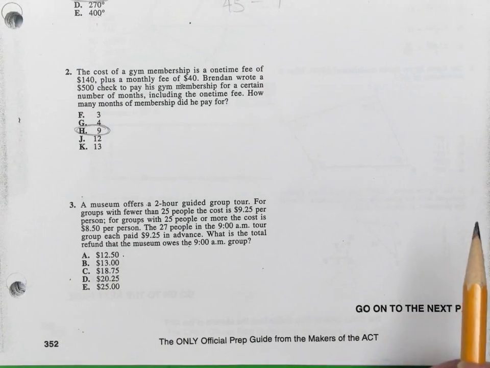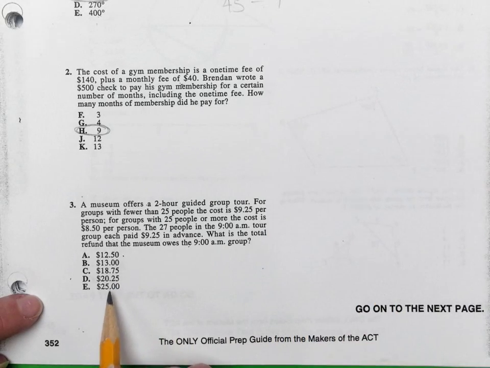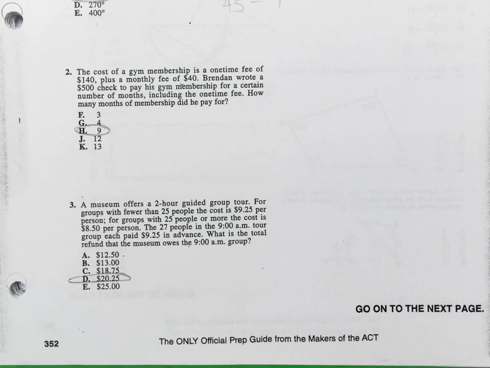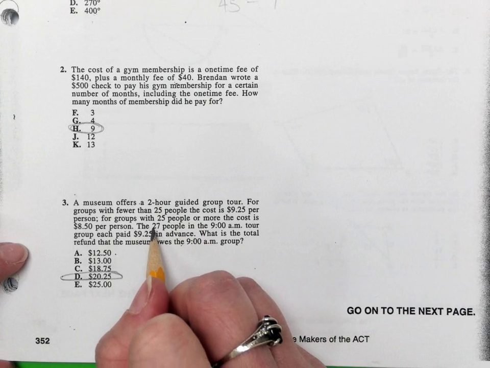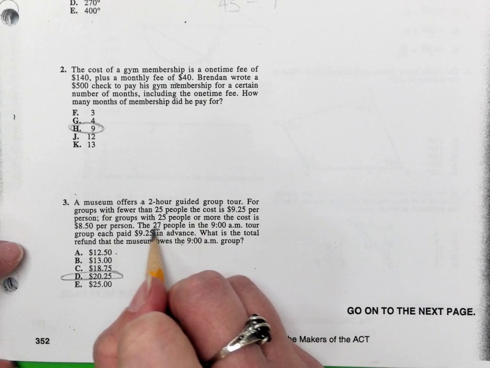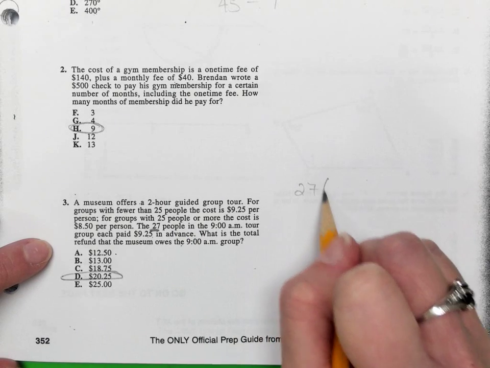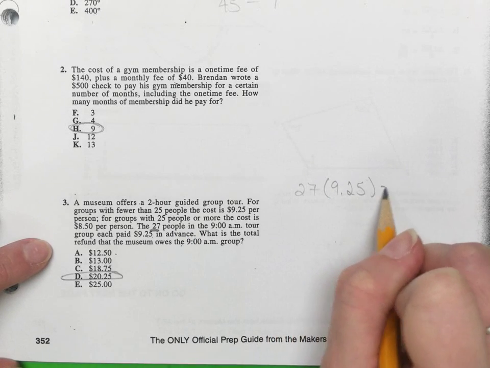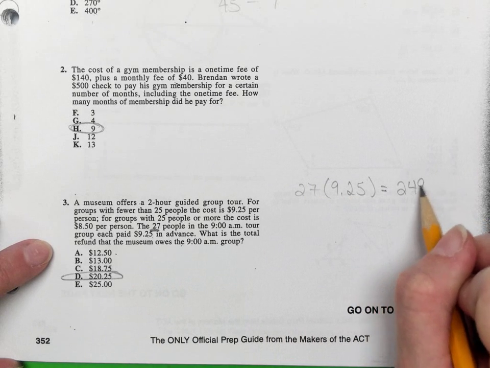All right, let's see. Number 3. Yes, D. Do I need to go over number 3? Anybody need? Yes, I need to go over number 3. Okay, so what's it say? So they screwed up and they gave 27 people 9.25. So 27 times 9.25 is 249.75.